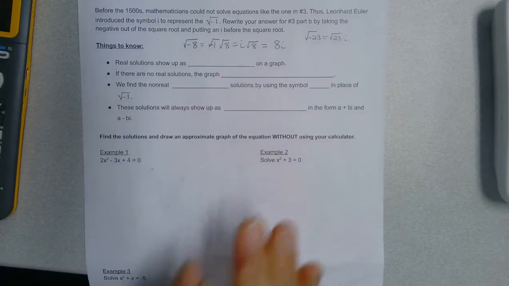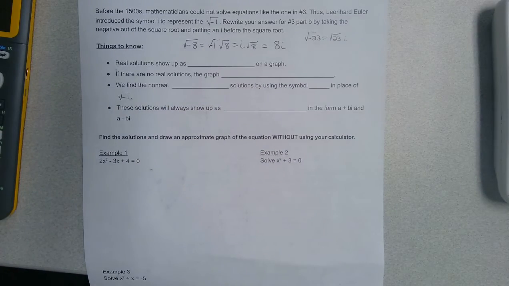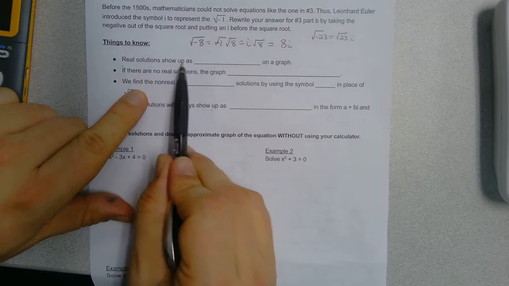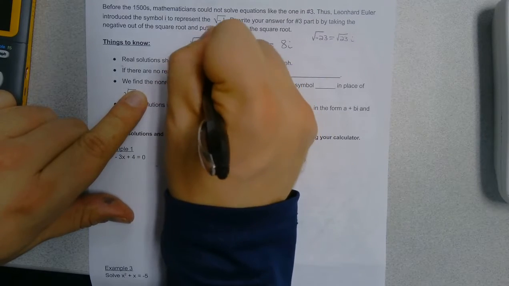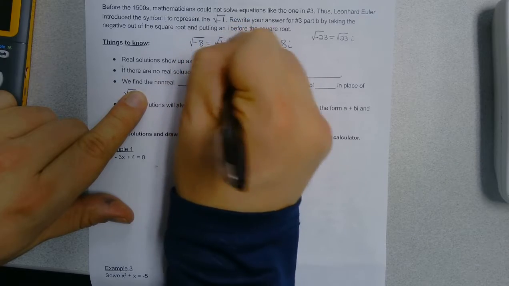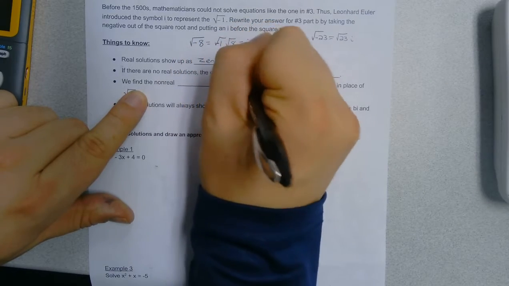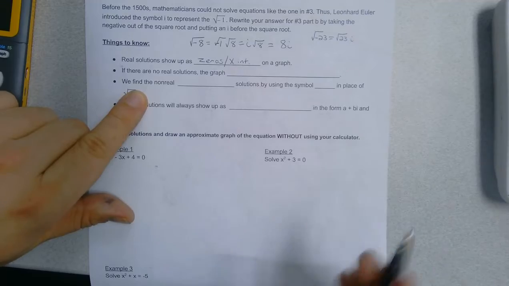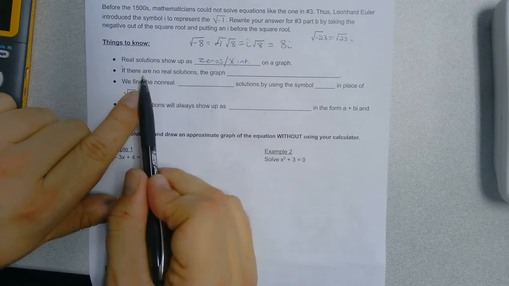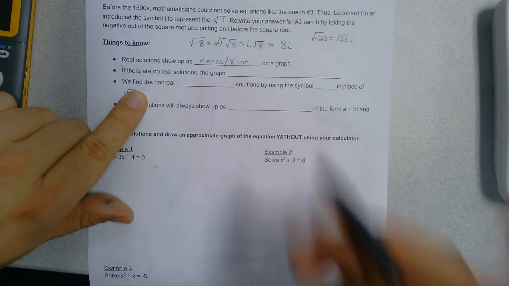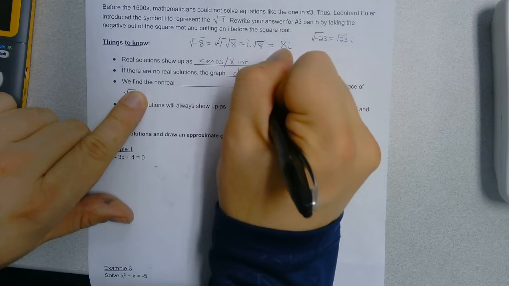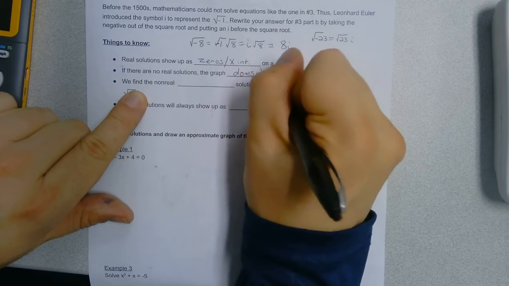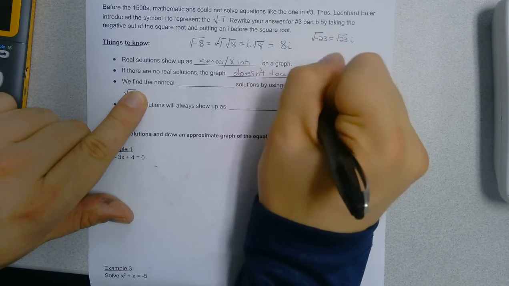Okay, so ladies and gentlemen, if we talk about that, real solutions show up on graphs as zeros, or we also call those x-intercepts. So I'm just going to write x-int for the intercepts. If there are no real solutions, the graph doesn't touch the x-axis.